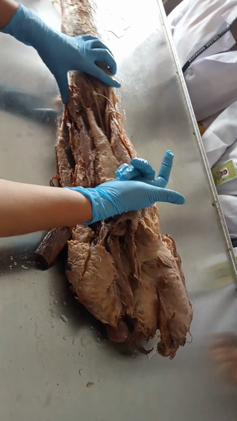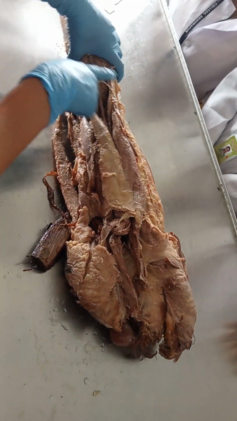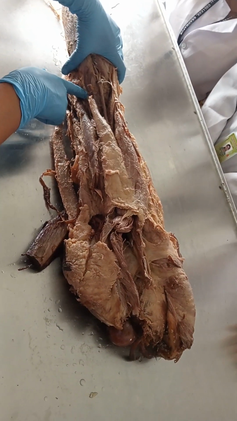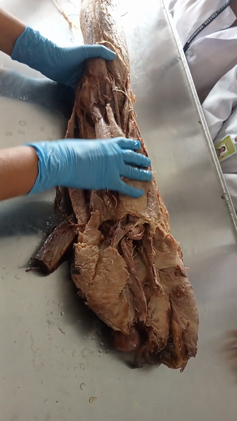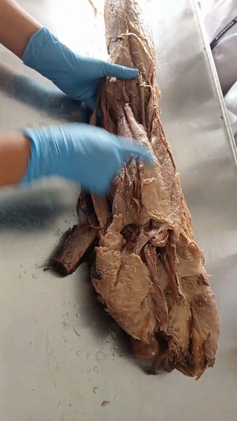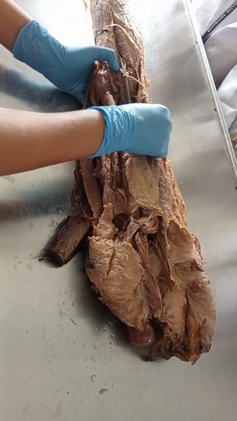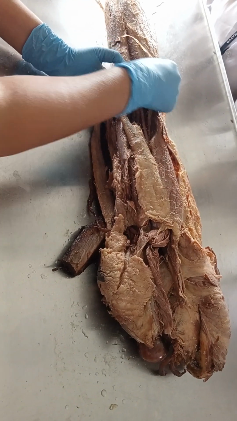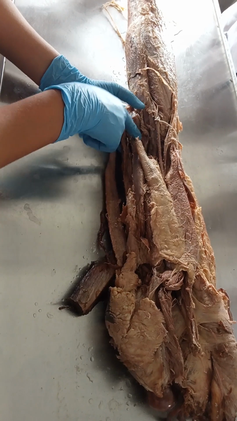In the hand, the cubital fossa is there. Here, like that, is the popliteal fossa. It is bounded by biceps femoris, semimembranosus and semitendinosus, and two heads of gastrocnemius. Okay, this is the popliteal fossa.